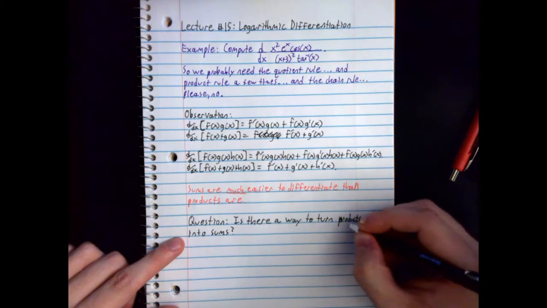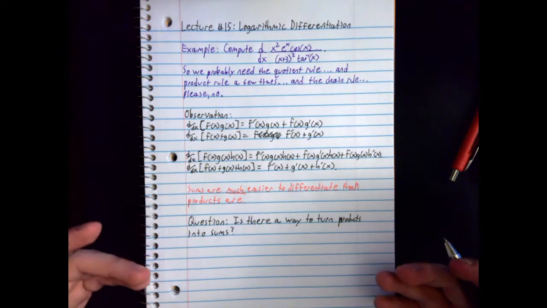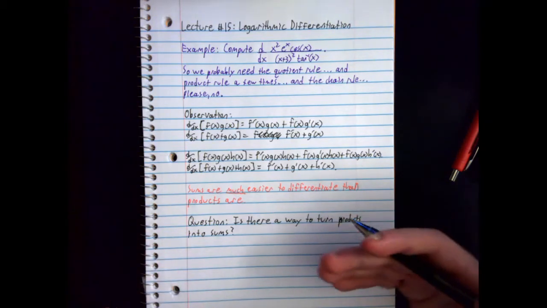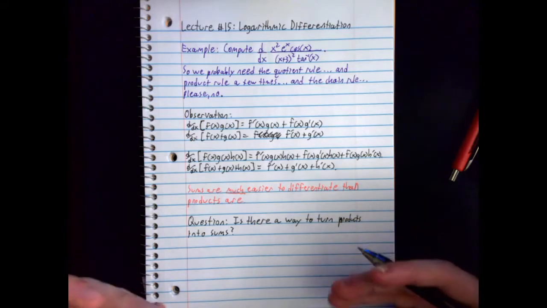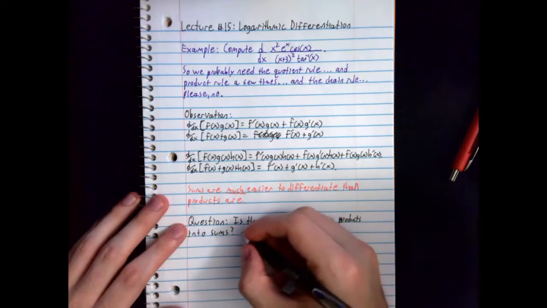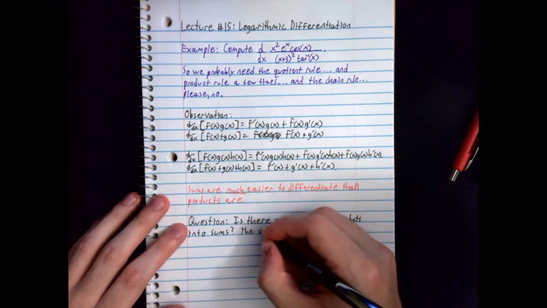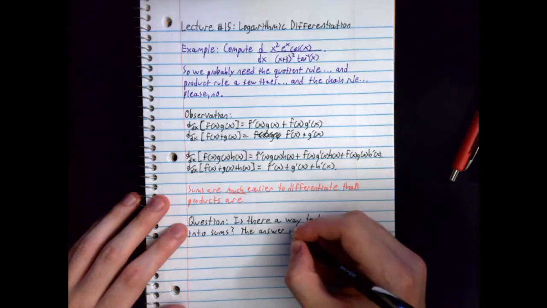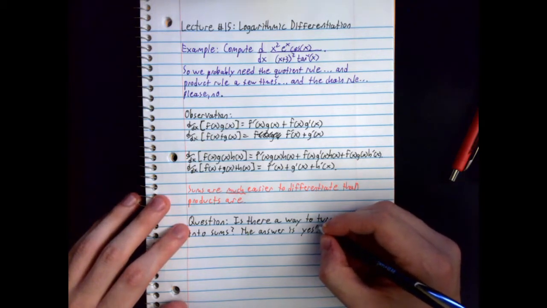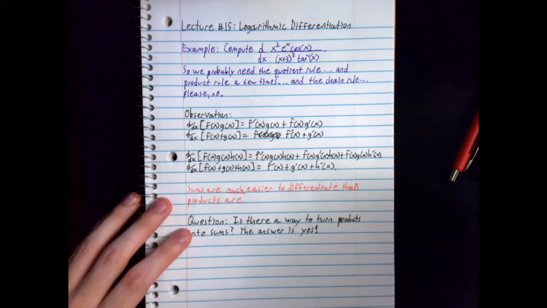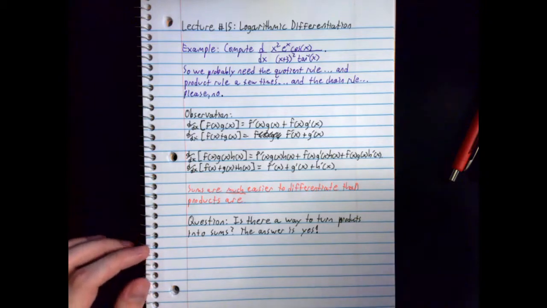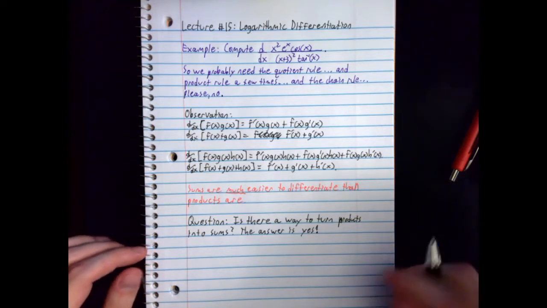That is, can I just alter my perspective a little bit when computing these derivatives and instead compute the derivative of a certain sum where that sum, in a way, corresponds to the product of the things I was interested in? The answer is yes. Thankfully. If the answer was no, then this would be a very stupid lecture.